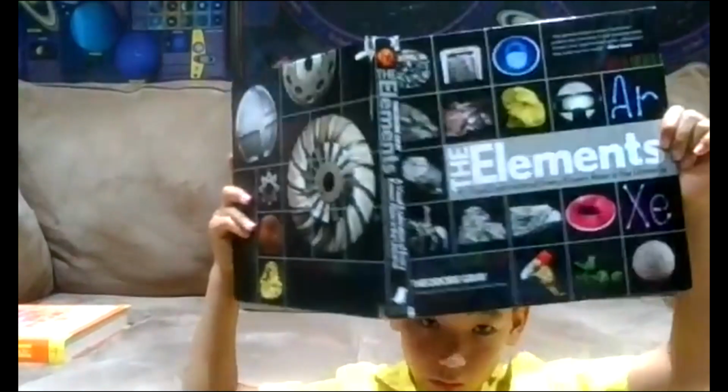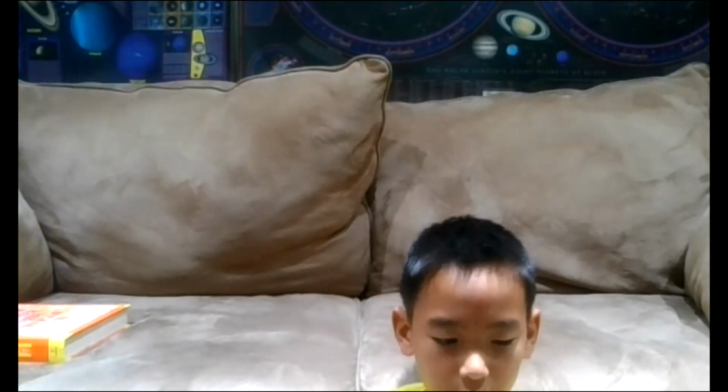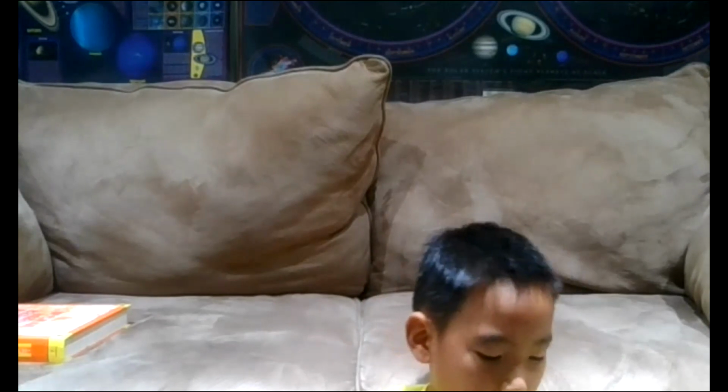If you want to learn more about all the elements, not all, but some elements, you can go to this book, The Elements. It's a book my teacher found somewhere. He bought it for me and my brother.